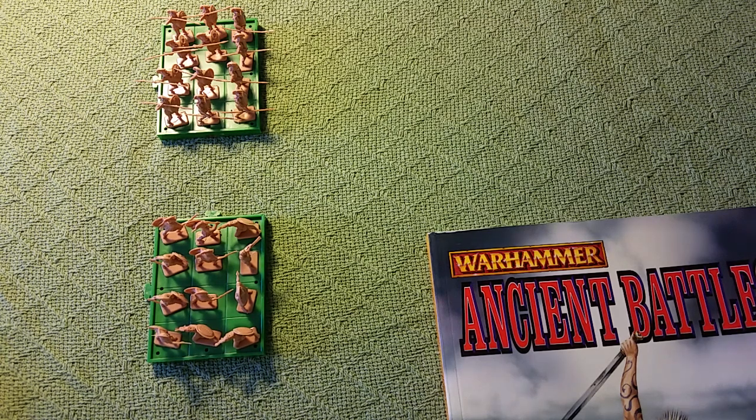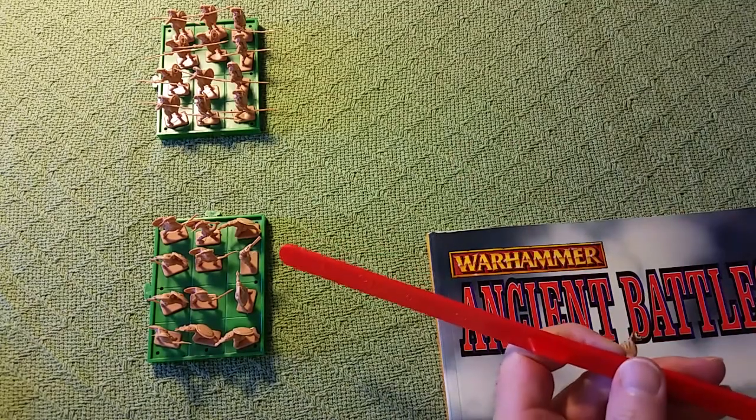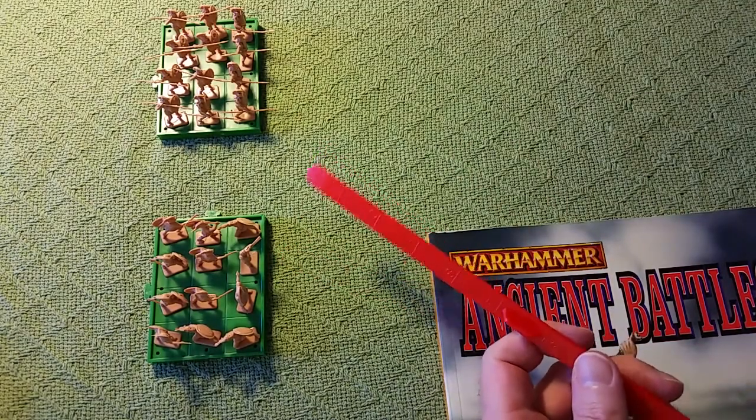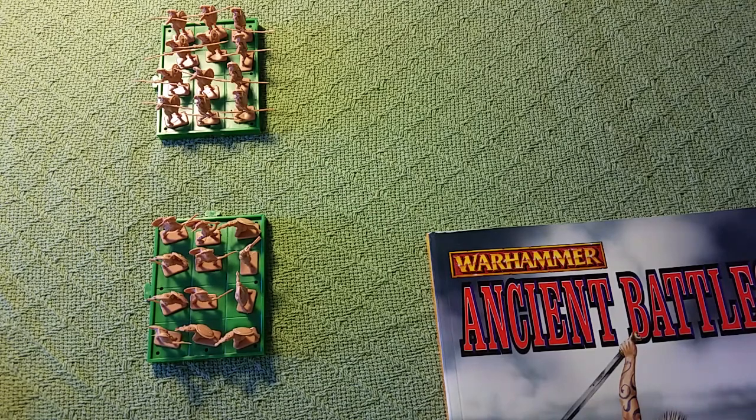So we're back here at the wargaming table playing some Warhammer Ancient Battles, continuing on with my Macedonian army of Greek mercenaries. Went up against some Persians, including a unit of Persian immortals.